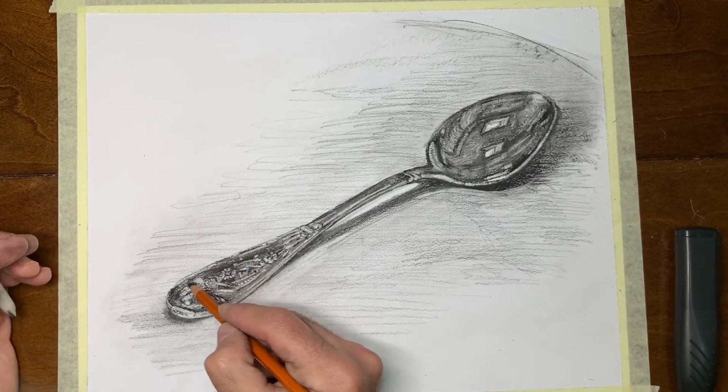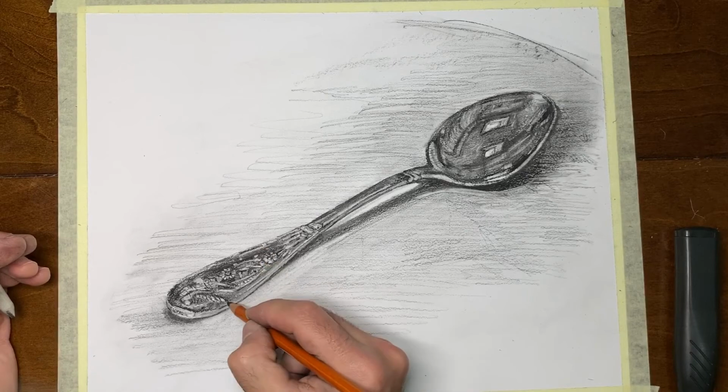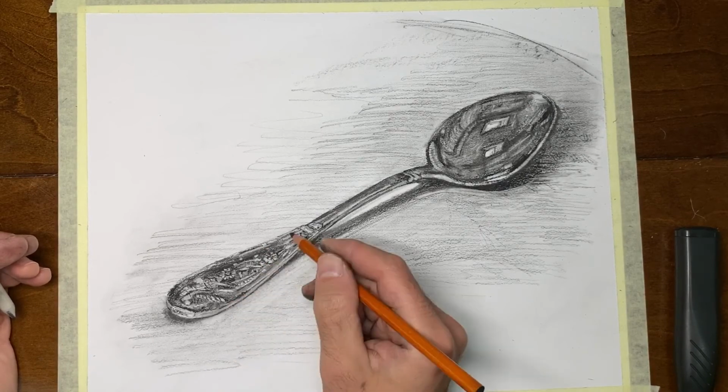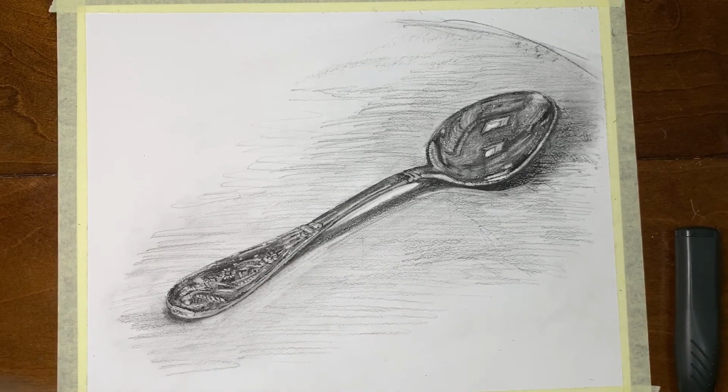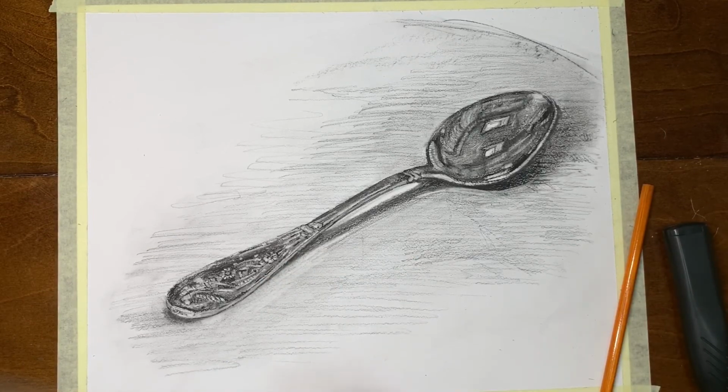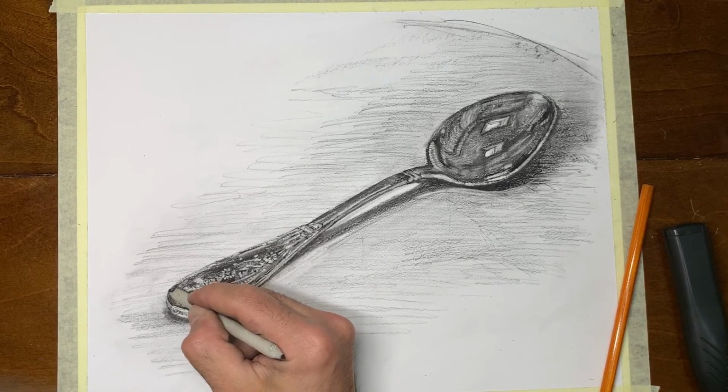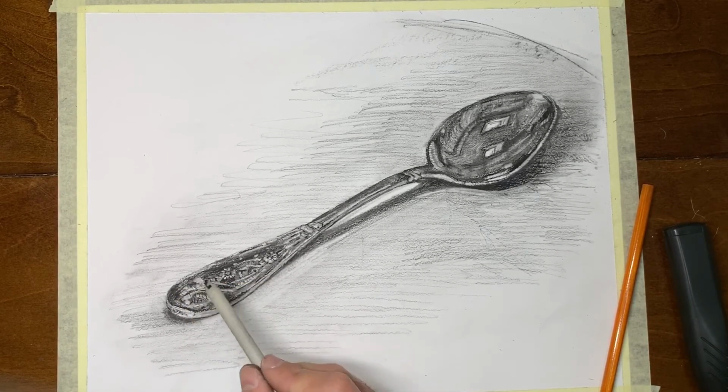Okay, and that's pretty much it. I kind of think that it's perhaps close to finish.